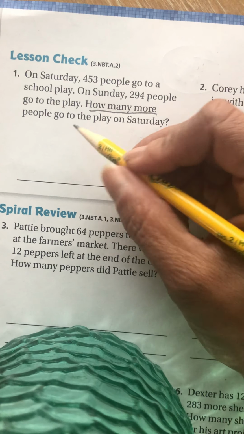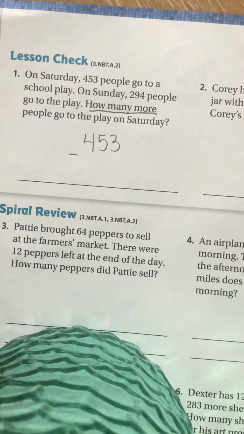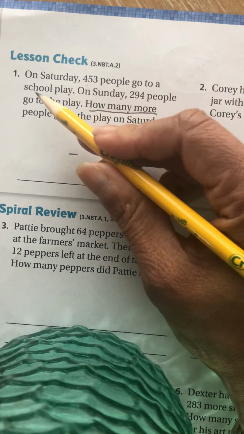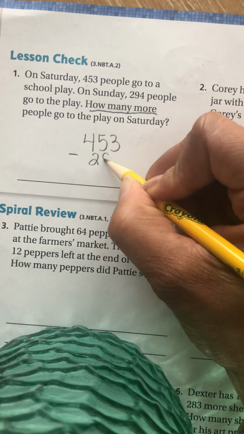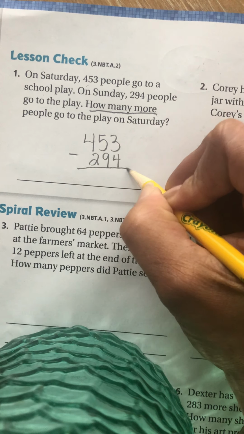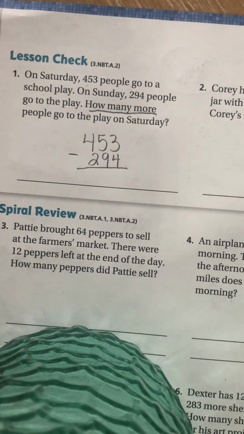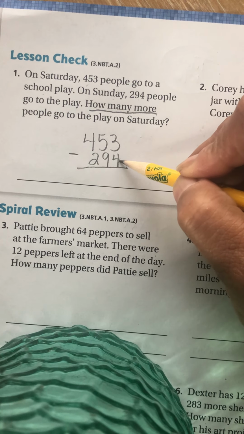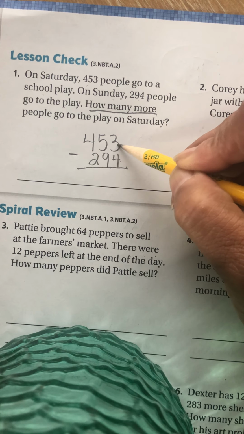So 453 is the larger number. When we're subtracting, the larger number goes on top. That's how many people went to the play on Saturday. 294 people went to the play on Sunday. So now let's start in the ones place. We have to go next door and get 10 more because 4 is greater than 3.